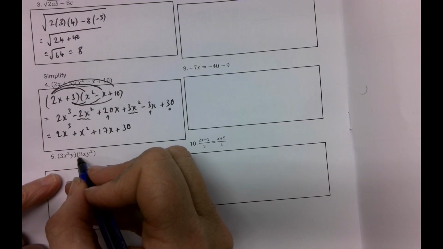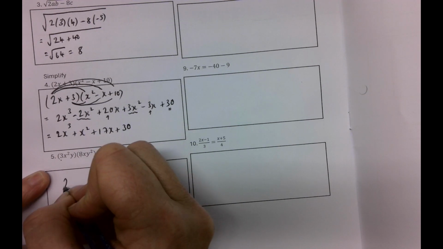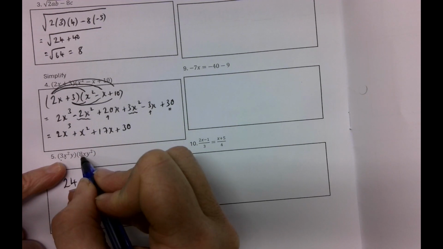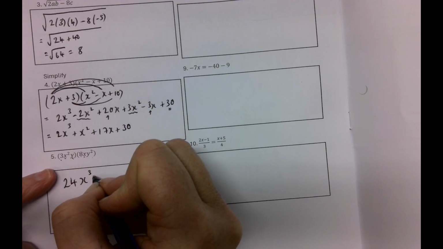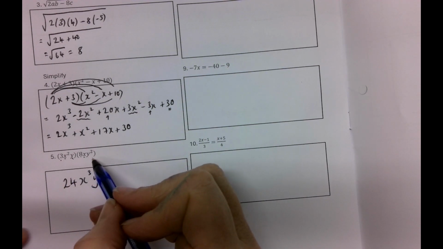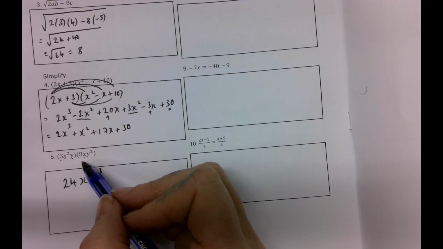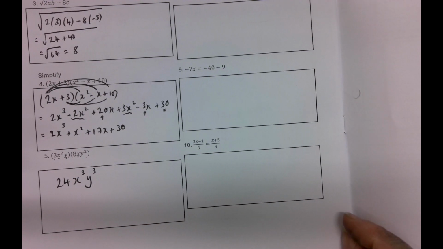I'm still multiplying out here. So I'm multiplying the whole numbers together. So 3 by 8 is 24. x squared multiplied by x is x cubed, and y multiplied by y squared is y cubed. So hopefully by now you know if you're multiplying expressions like that, you multiply the things together that are the same type of thing. You can still answer them all together, but you do them bit by bit.